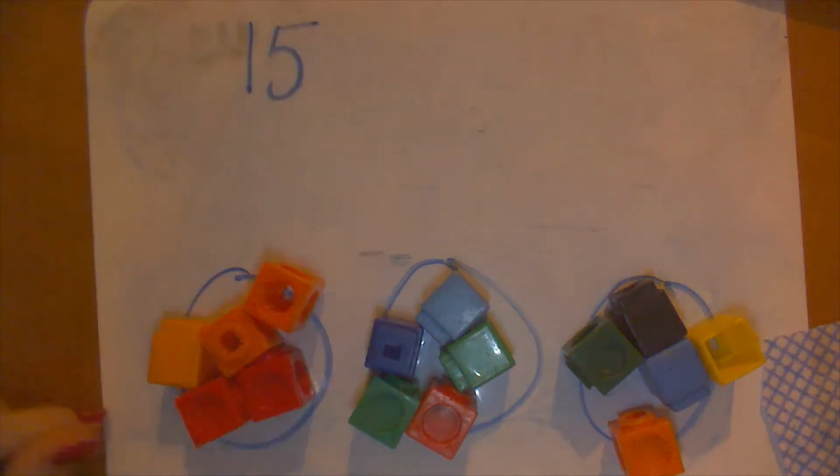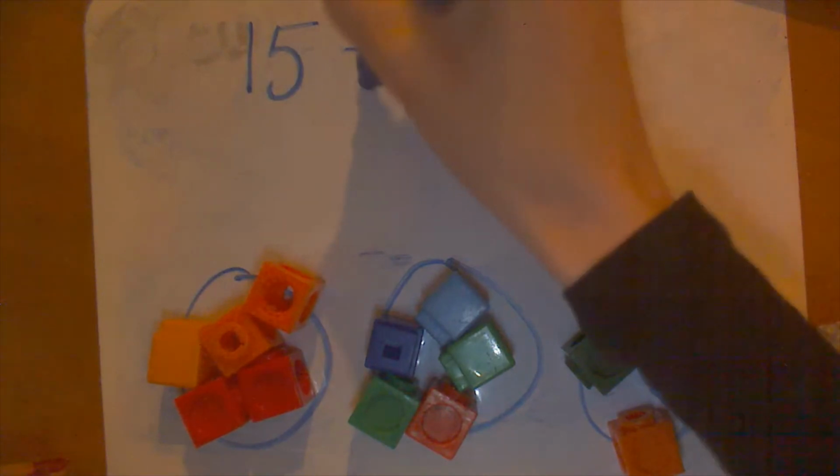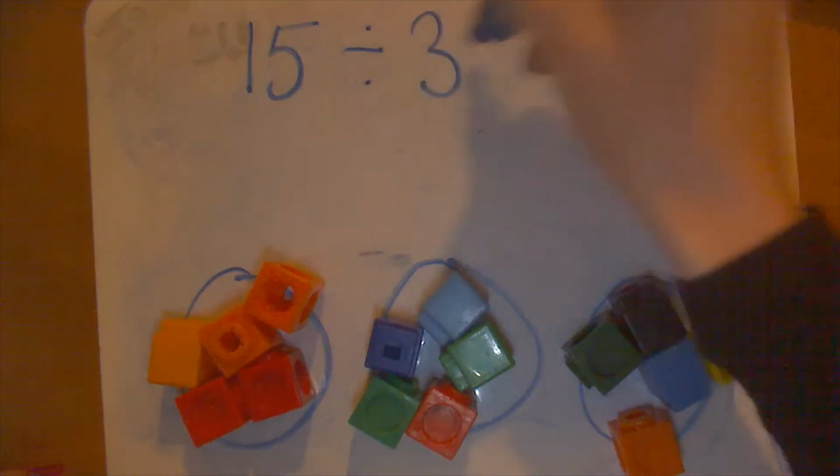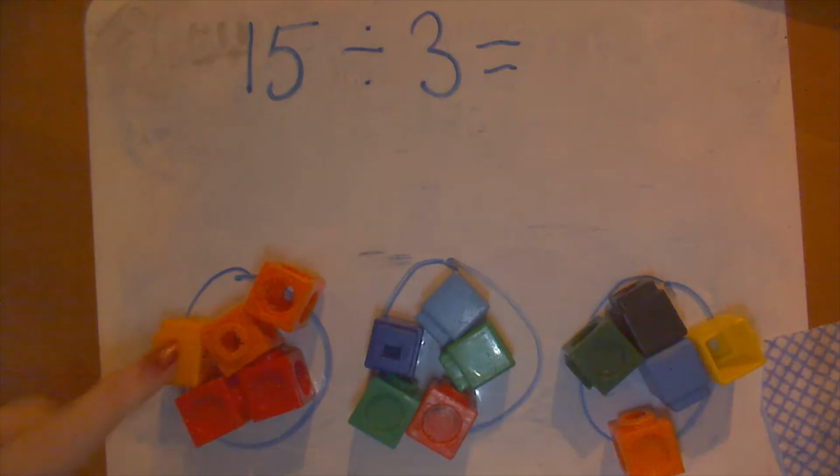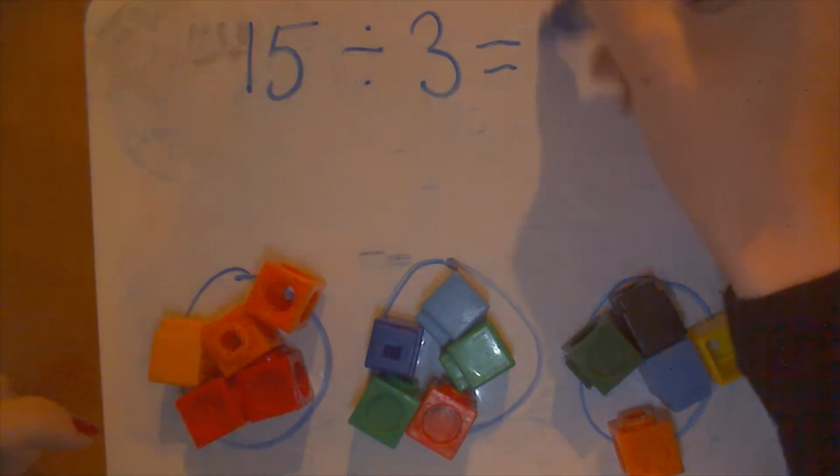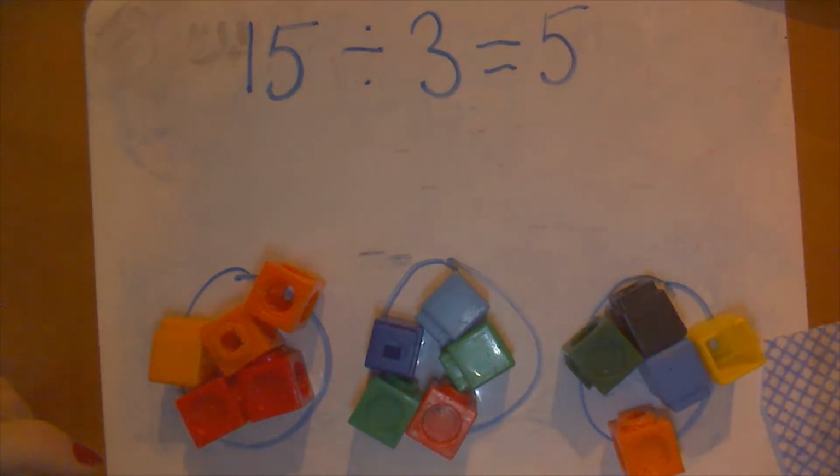I have 15 cubes and we're going to share them equally between 3 groups. I'm being really careful with my counting. Excellent. I had 15 cubes and I shared them, I divided them into 3 groups. And I ended up with 1, 2, 3, 4, 5 cubes in each group.